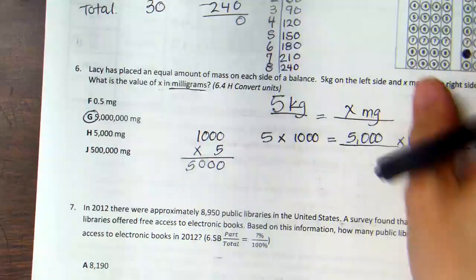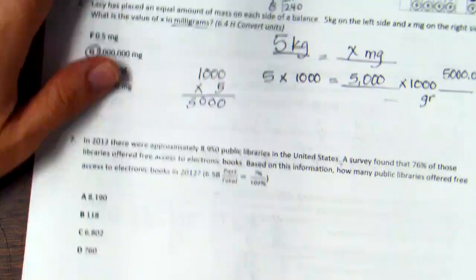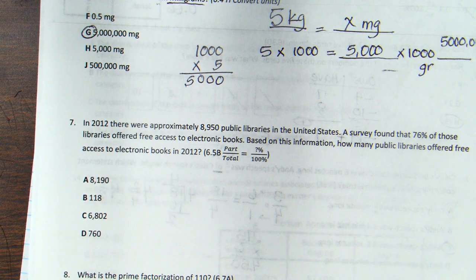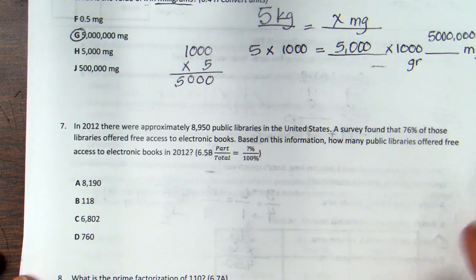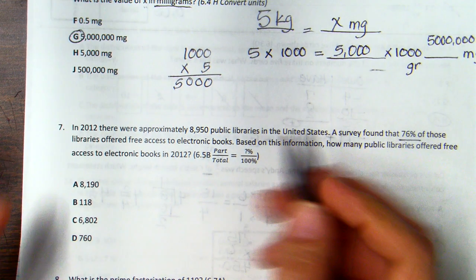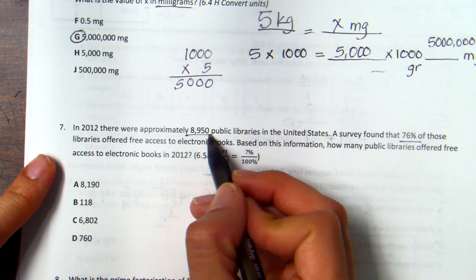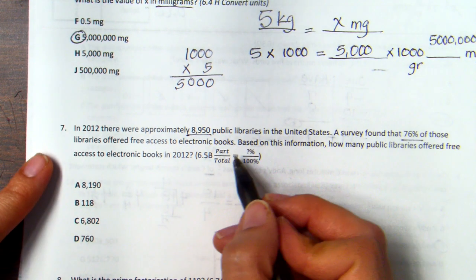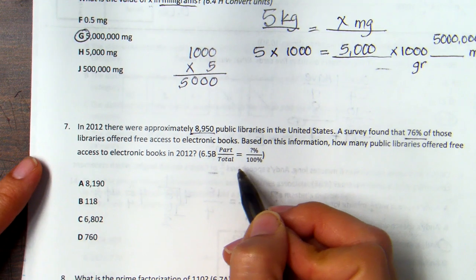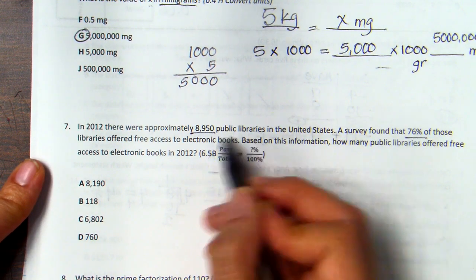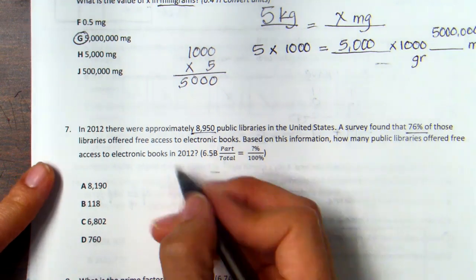Okay. Number 7. Number 7, I already told you. As soon as you notice that they're asking you for a percent, you have a percent. You have a starting amount. You can either have a part or the total. Just do the setup. Obviously, this is not going to come on the STAAR test. So you need to remember the setup.